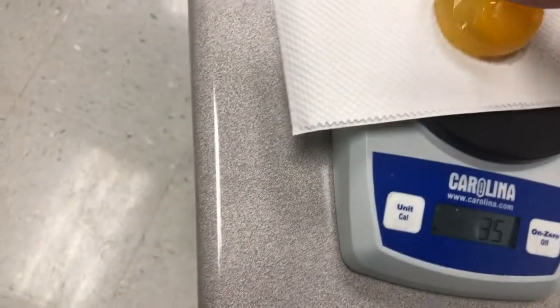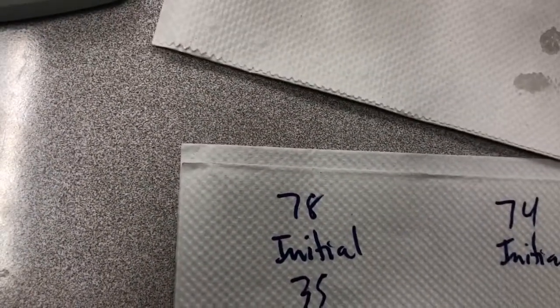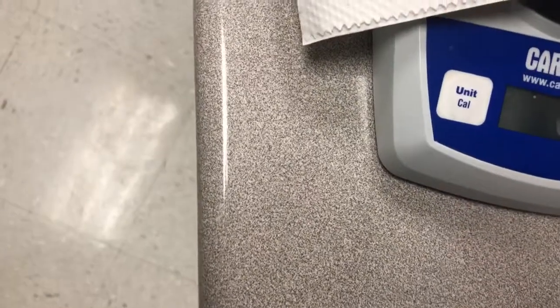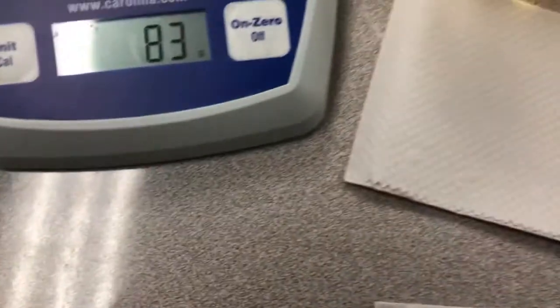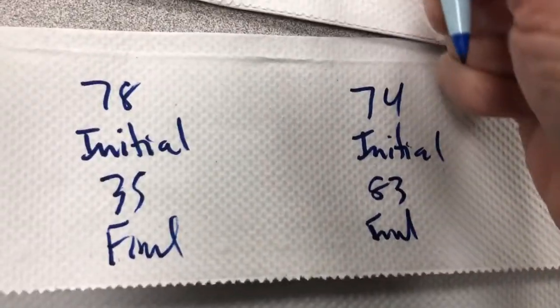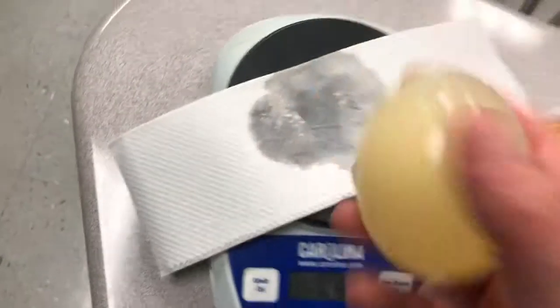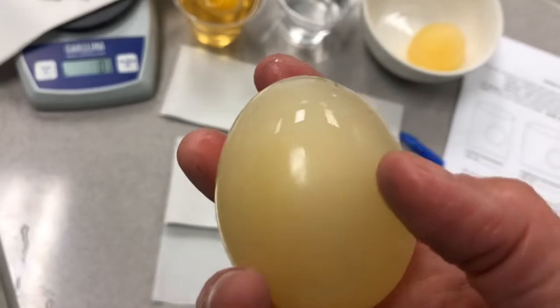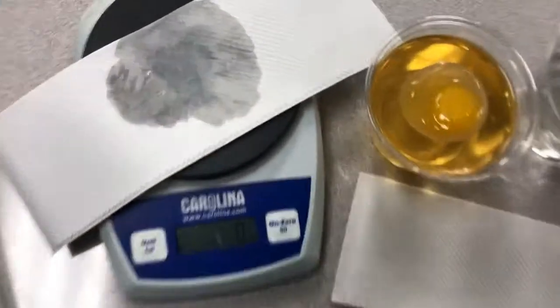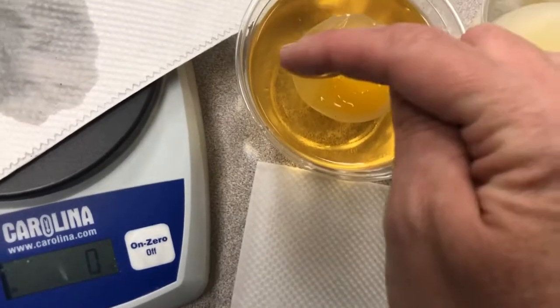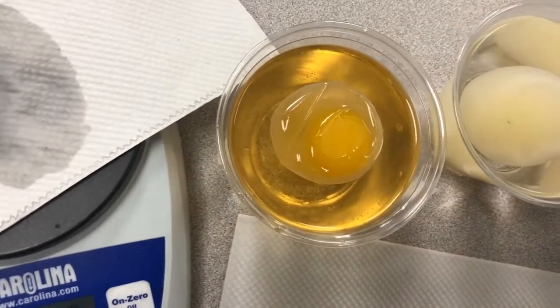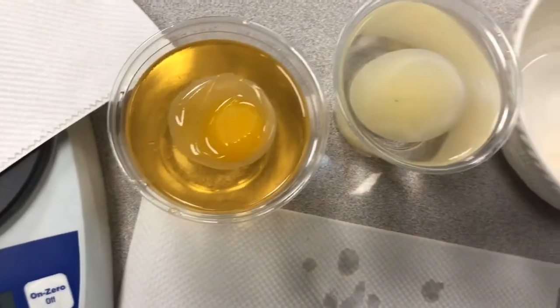Now, on the other one, it started off at 74, and the final mass, this one, is 83. And so you can see that it gained some water, where the water moved from outside, what's in the cup, into the egg, but it didn't increase nearly as much as the decrease. And that's because of the pressure of the cell membrane limiting the amount of water that can get into the egg. But in the cup, there's still space for the water that's leaving the egg to move around, so there's not a pressure preventing it from moving out, so more could move out.